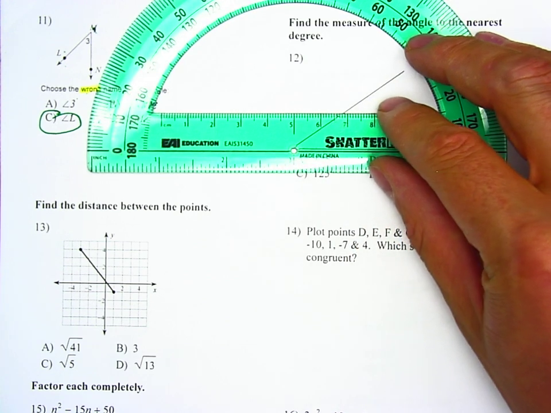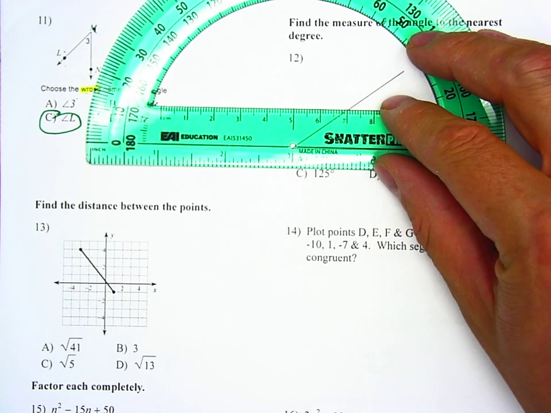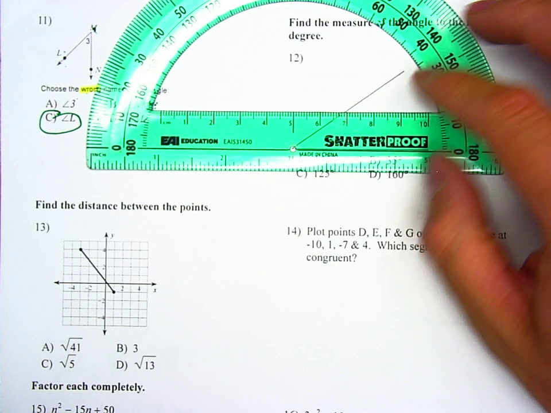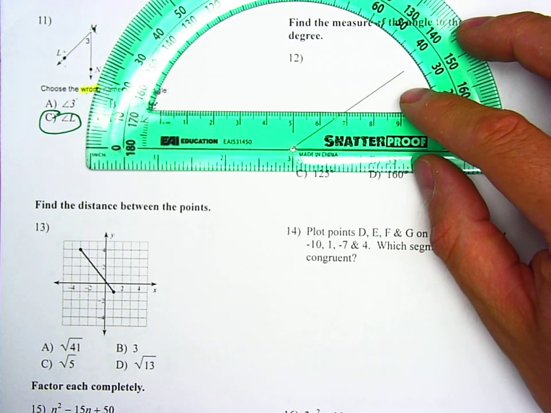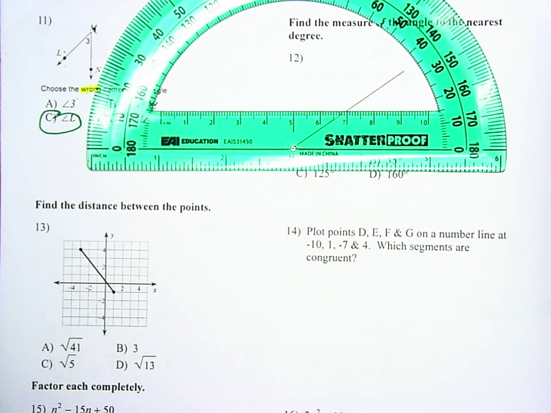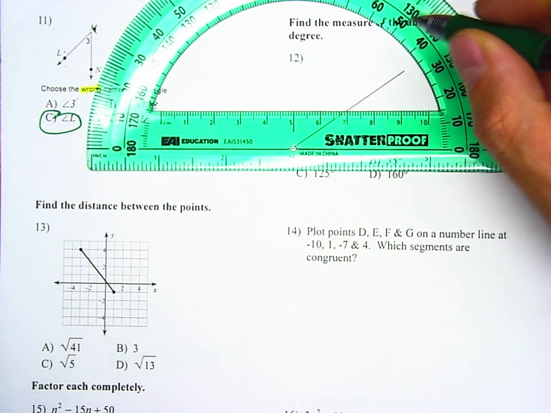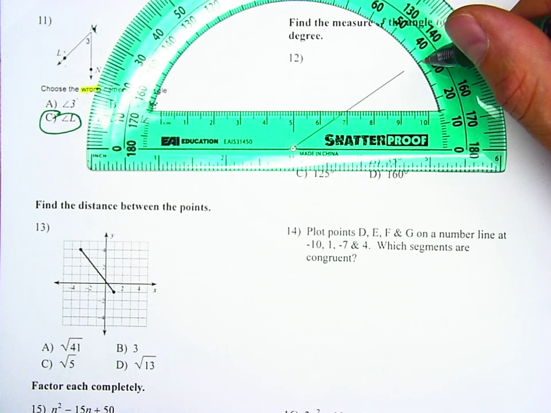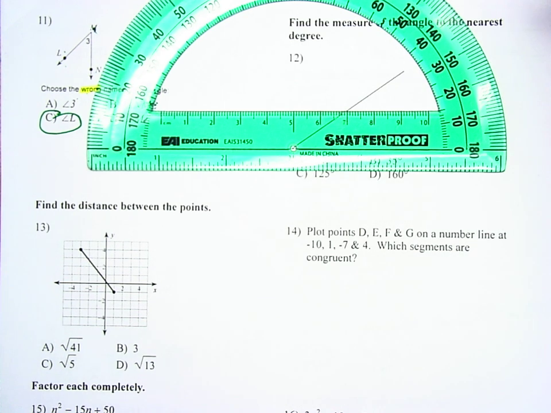So we line up the circle at the angle's vertex. So the angle's vertex is right there. The circle lines up. The line follows the edge of the angle. And then we look at where it points. So it points towards this 35 as well as the 145. 145 would be if this angle was obtuse, but this angle is not obtuse, it's the acute angle. So it's the 35 measurement.